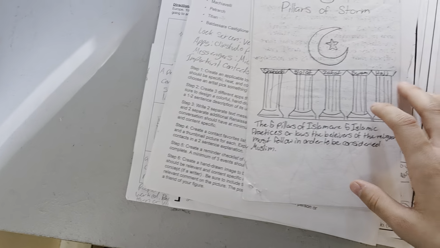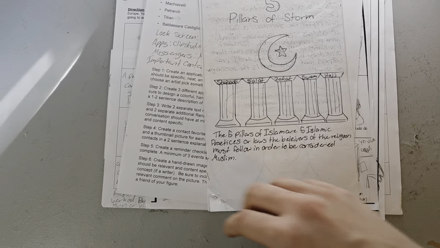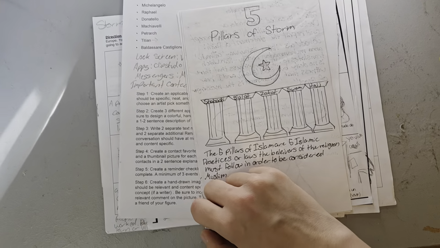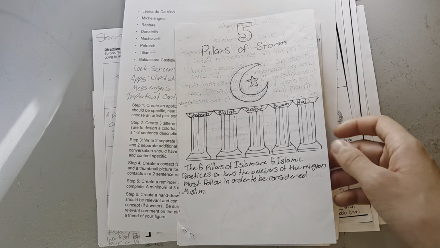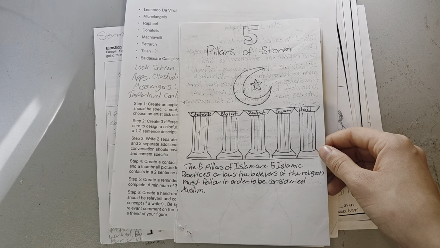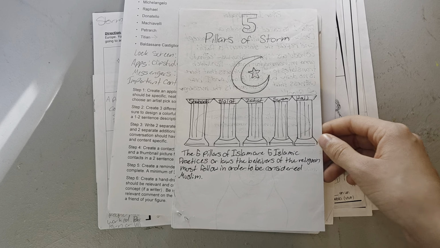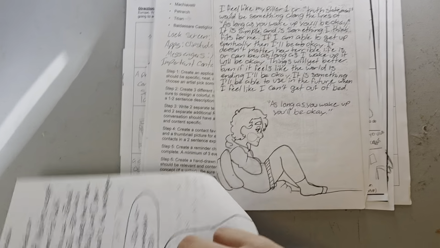Next, because this was world history, we had a point in time where we focused a lot on the different religions. We also had to create our own little pillar based on the five pillars of Islam. There's this.